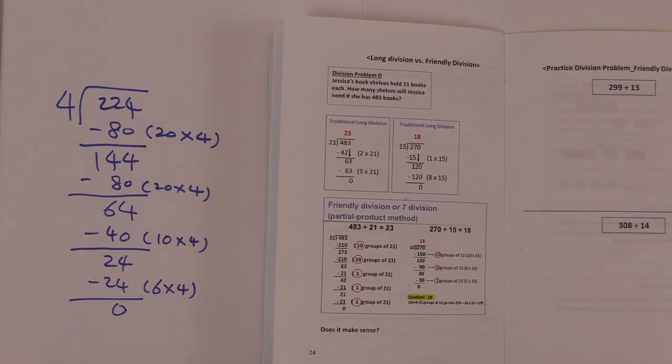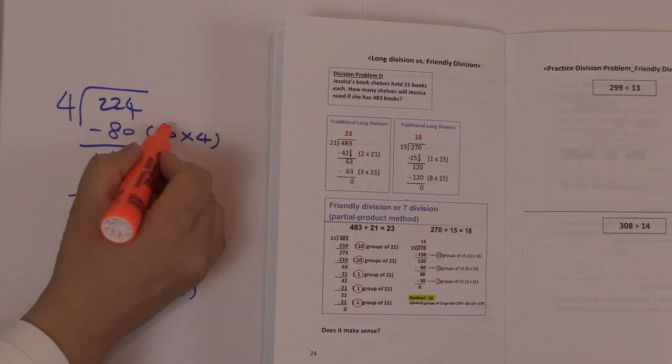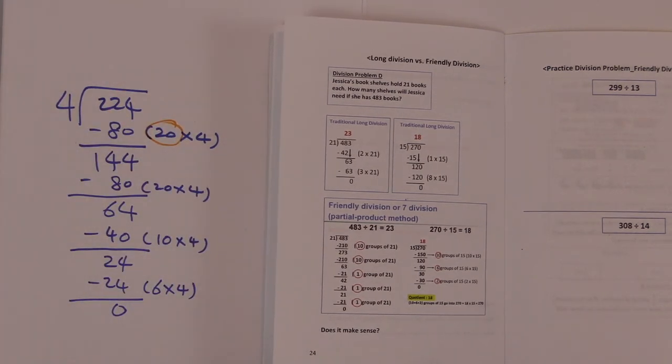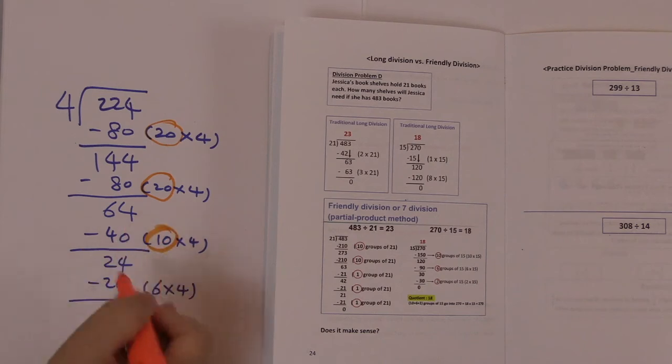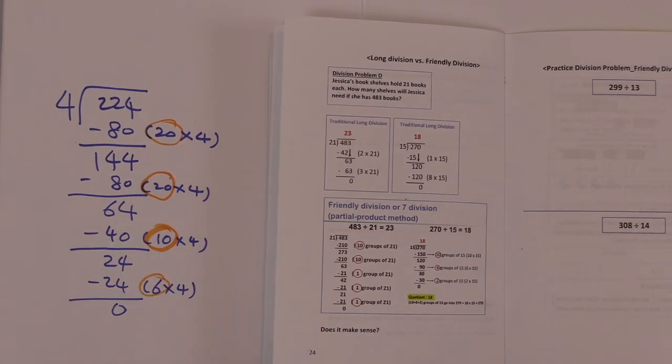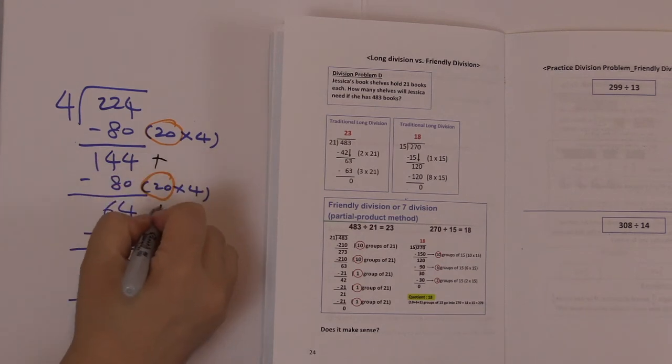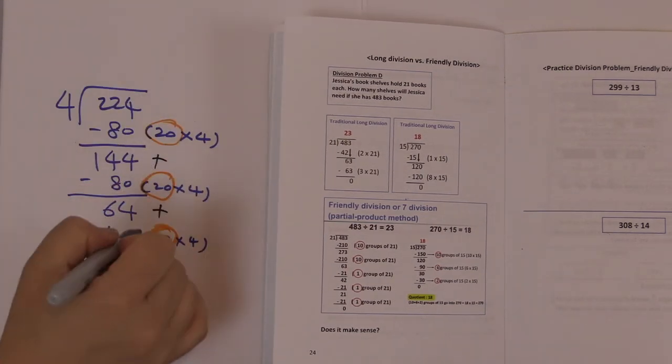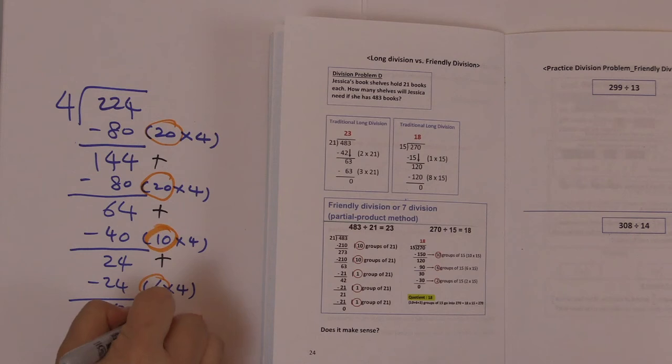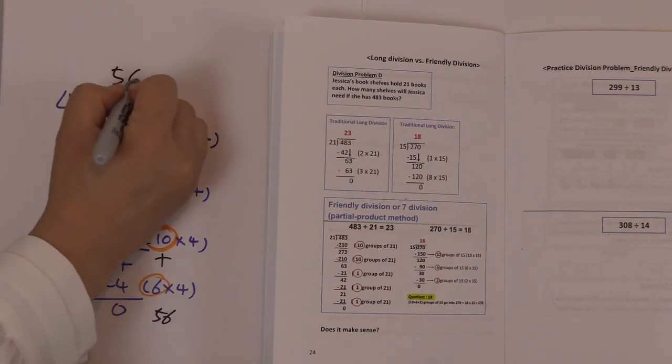Now remember back to the problem here: how many groups of 4 can fit into 224? That's what I'm trying to find out. I know that 20 groups of 4 can fit, another 20 groups of 4 can fit into 224, and 10 groups and 6 groups. So my answer, adding all together, 20 plus 20 plus 10 plus 6, is 56. So my answer is 56.